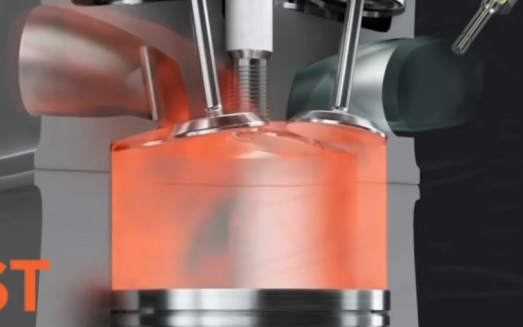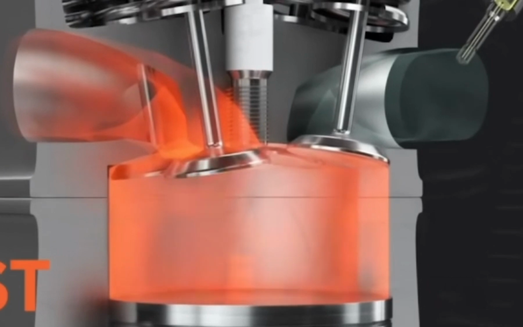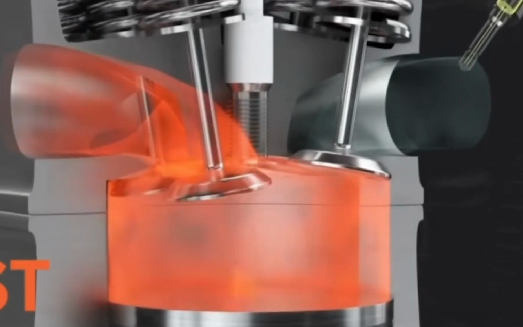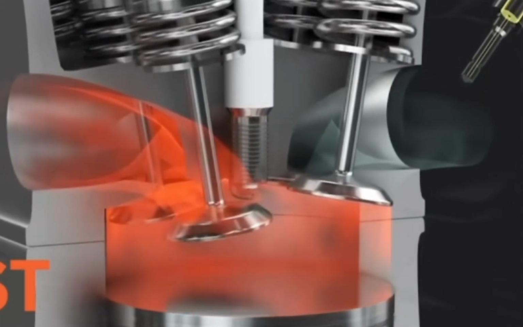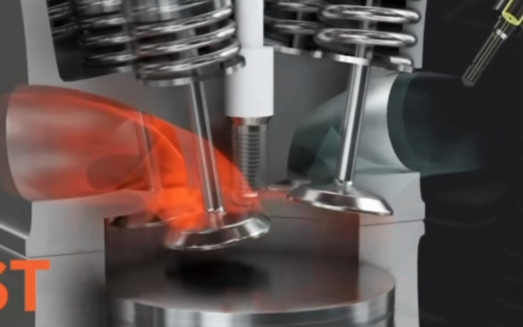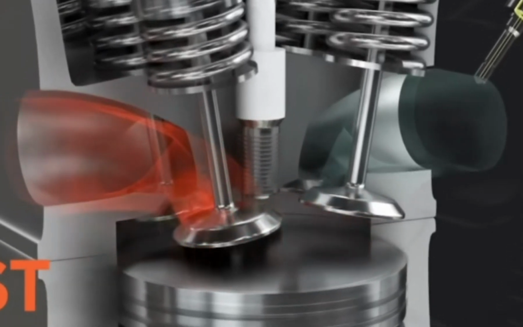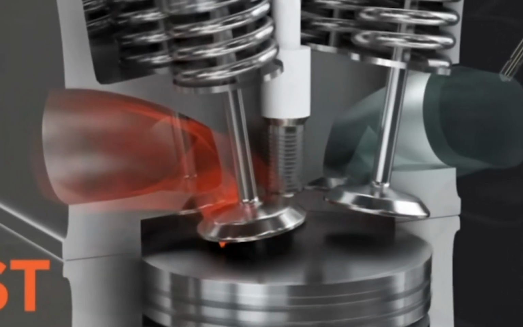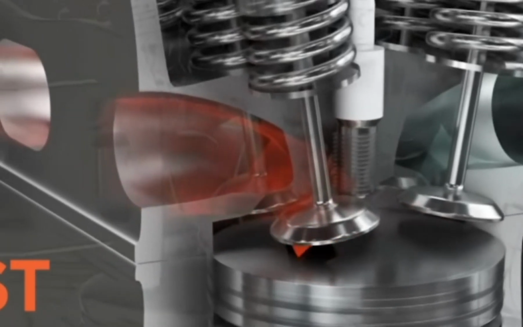2.4 Exhaust stroke. The piston moves upward, pushing exhaust gases out through the exhaust valve. The exhaust valve opens, allowing gases to exit through the exhaust pipe. If the engine has a turbocharger, the exhaust gases may pass through it to improve efficiency. After this stroke, the cycle starts again from the beginning.